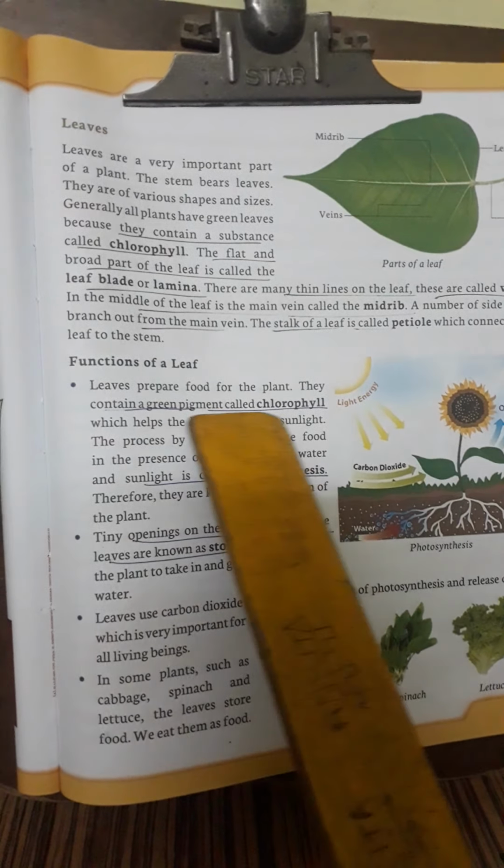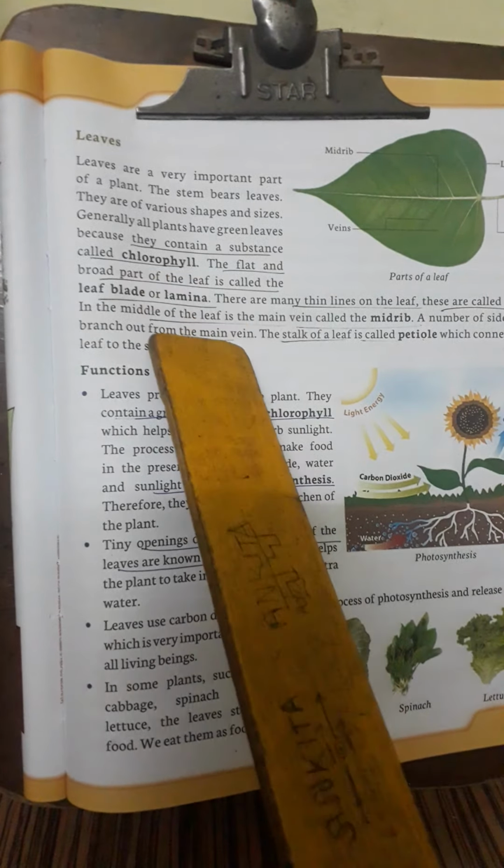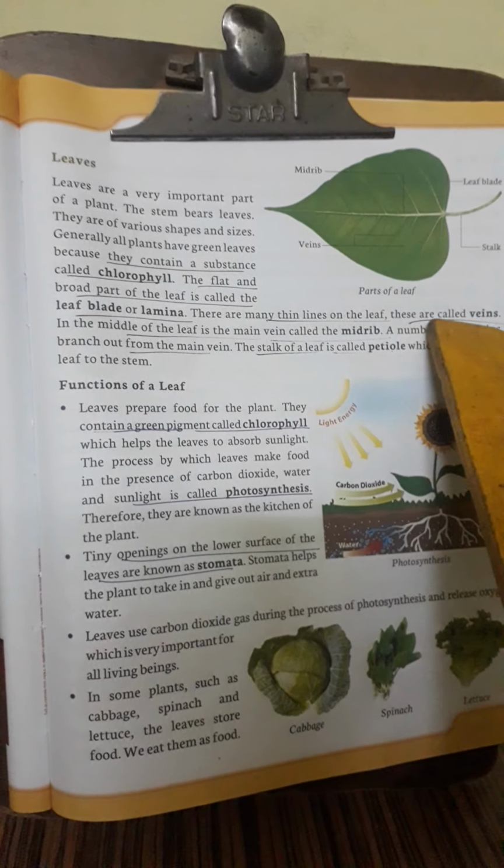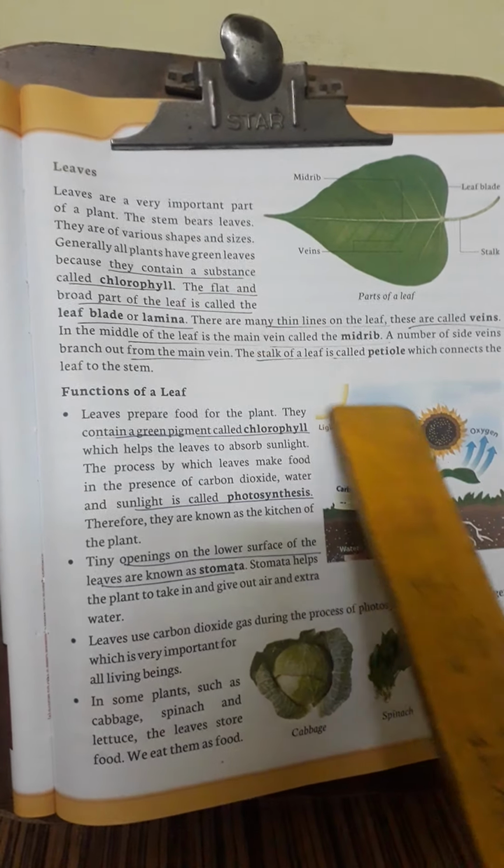You can underline the chlorophyll here. All the dark colored letters are very, very important. I have already underlined them, you can see here. Please do underline in your book.